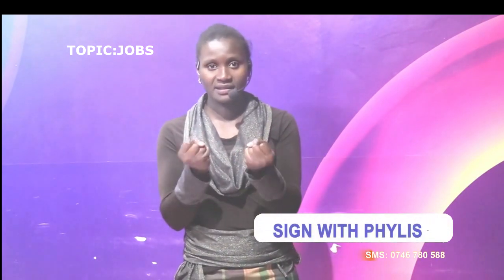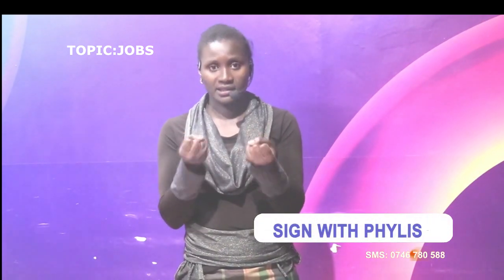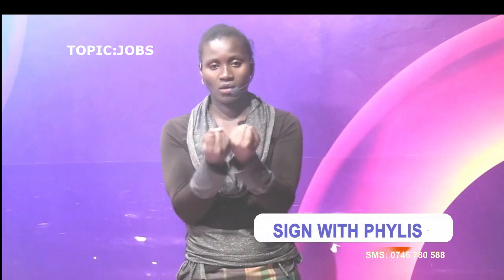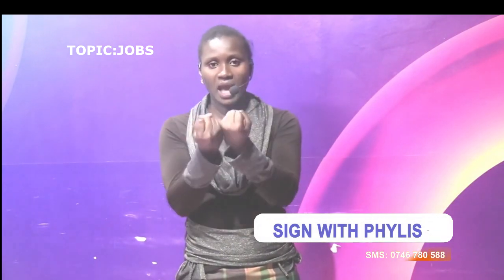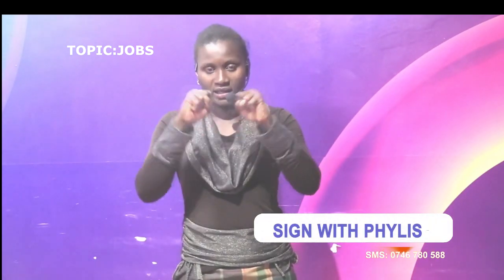How do we sign society? So using a letter S, a clenched fist. This is a clenched fist, but in sign language I will say using a letter S. Using a letter S we just make a circle, like this. Society.